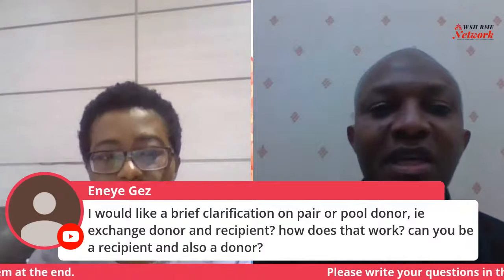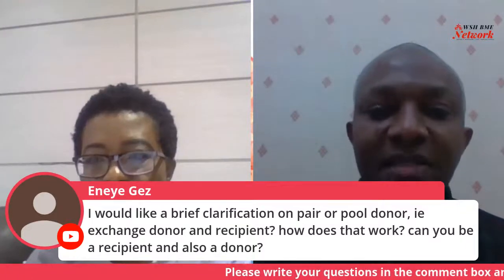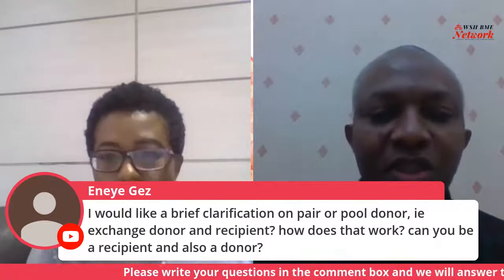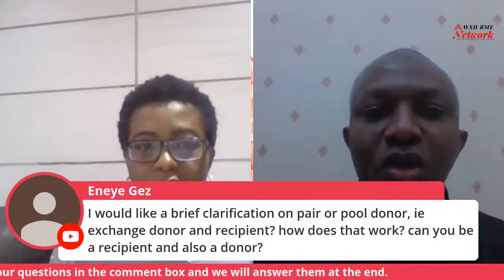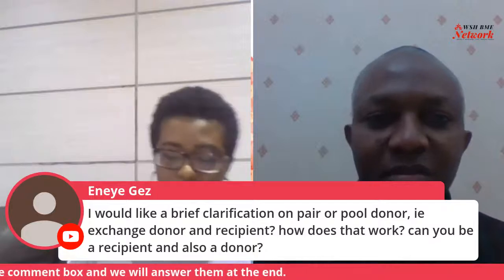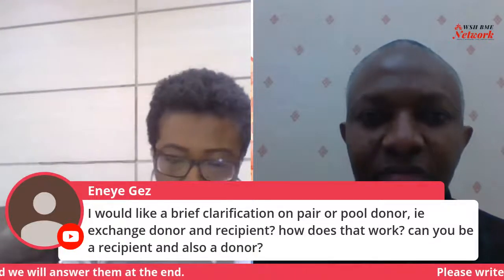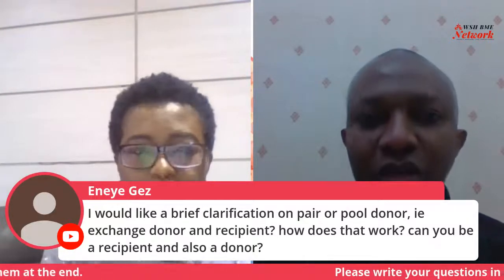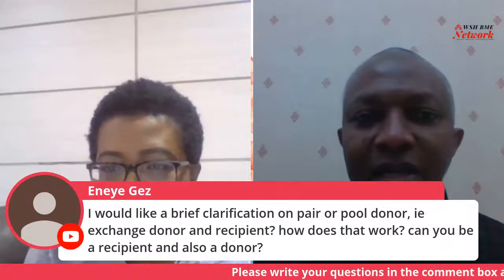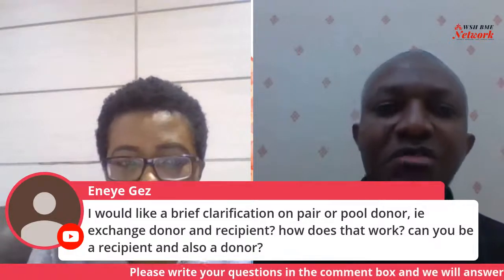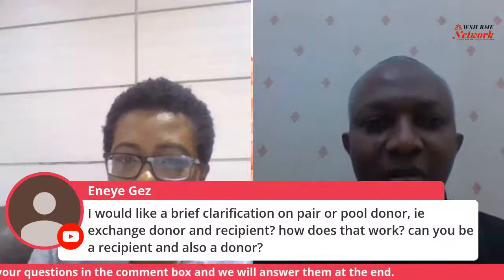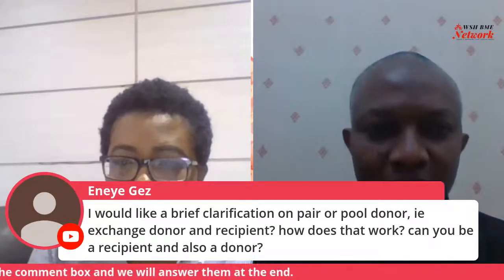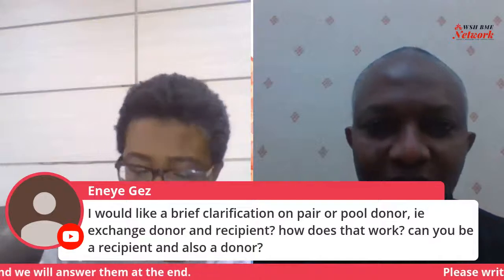For example, you can have a pair in Manchester who are not compatible with each other, but you have another pair in Newcastle. The donor is compatible with the recipient in Manchester, and the donor in Manchester is compatible with the recipient in Newcastle. So that means the two can work. That's how that works.